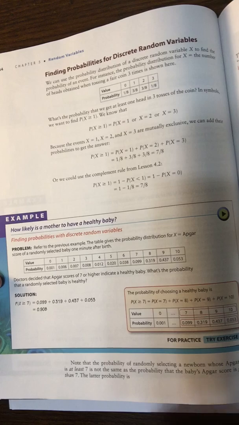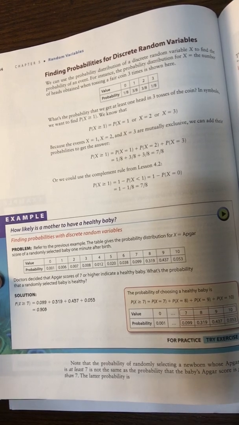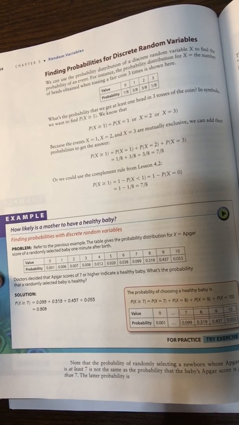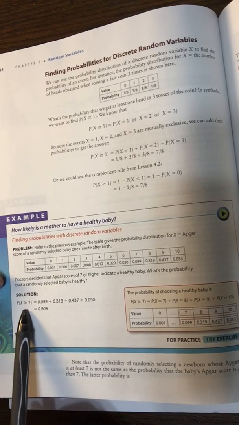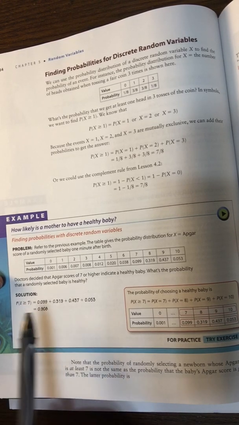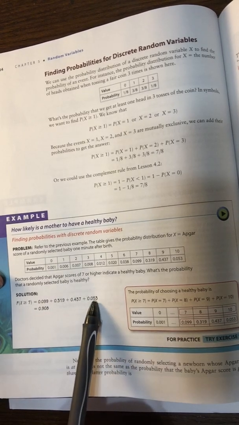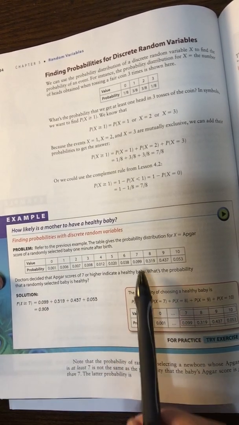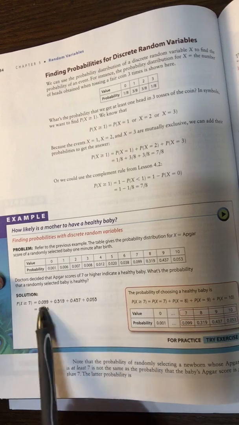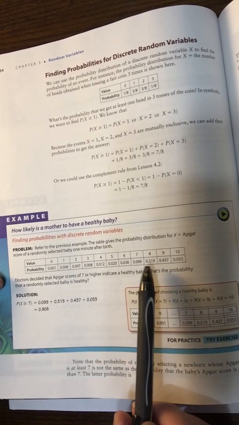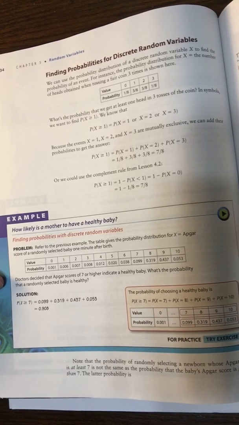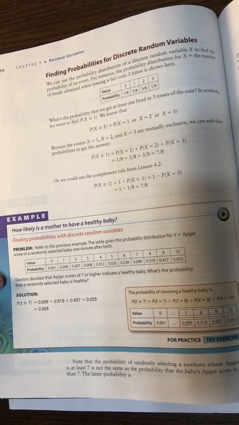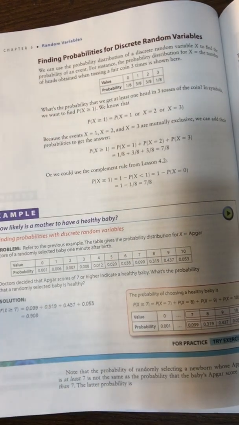So I do want you to pay particular attention to the notation. Do not get lazy. The notation helps. The probability that x is greater than or equal to 7 is these 4 things added together. I'm going to say this word again. They're mutually exclusive, so I'm allowed to just add them together. This is a probability of A or B or C or D using our terminology from last chapter. And you got almost a 91% chance of having a healthy baby.